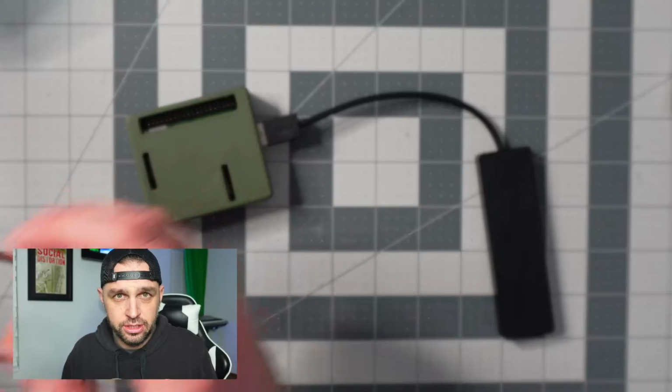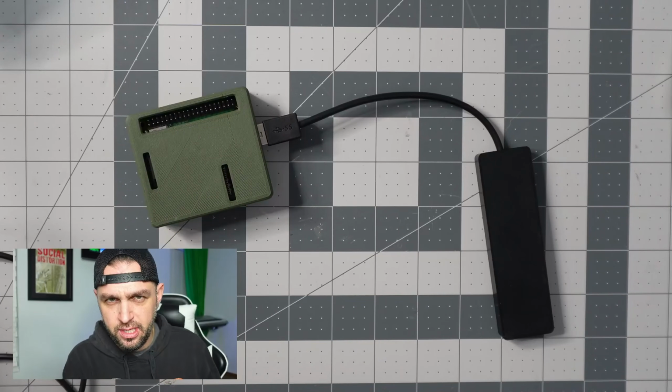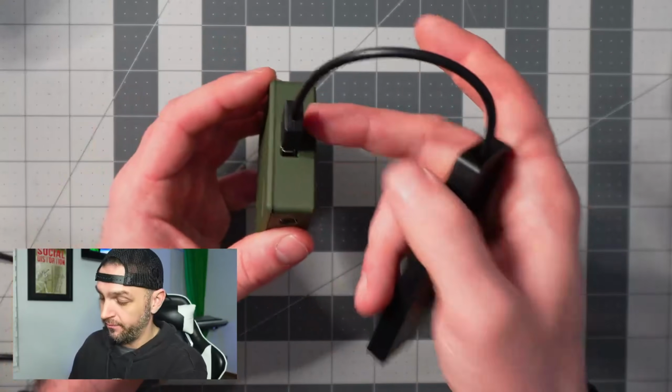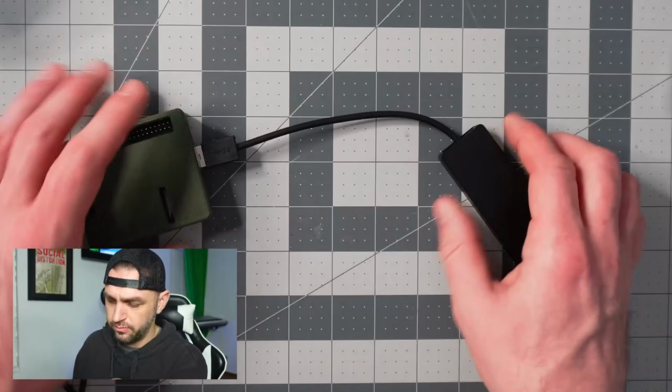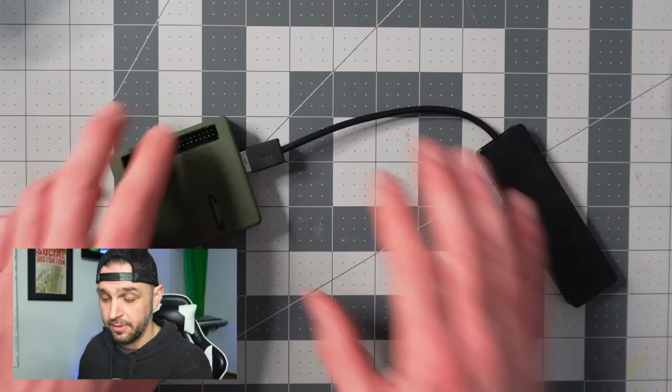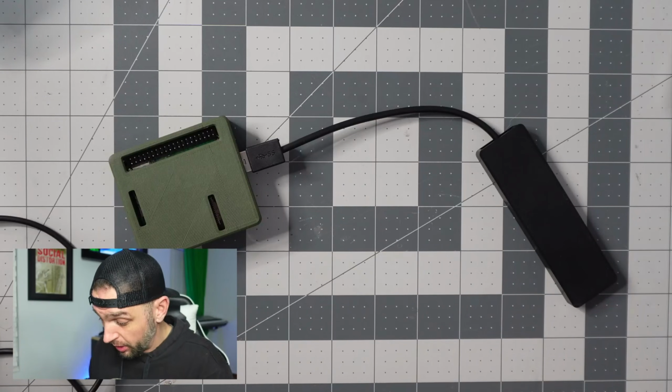Now, I should also mention that if you have a Raspberry Pi 3B or a 3B Plus or a Raspberry Pi 4, any of them, you have 4 ports on the front of the Raspberry Pi, which would basically eliminate the need for this USB hub. But since this is an A Plus and it's what I got my hands on, we're going to try this.